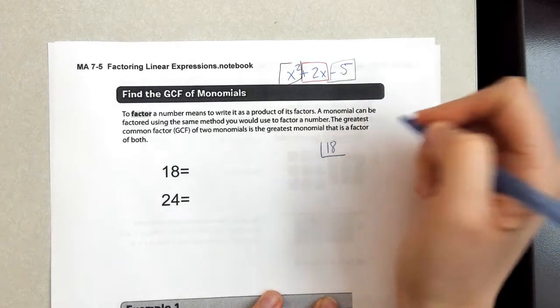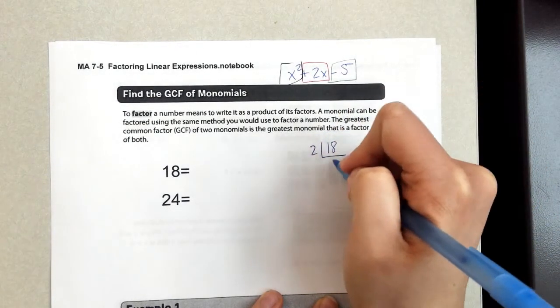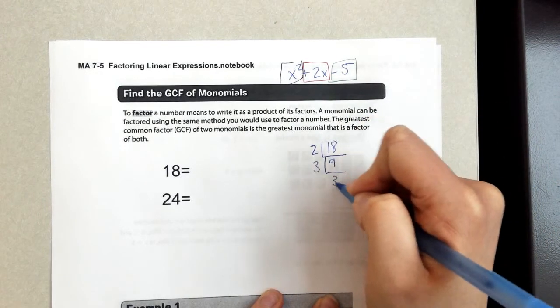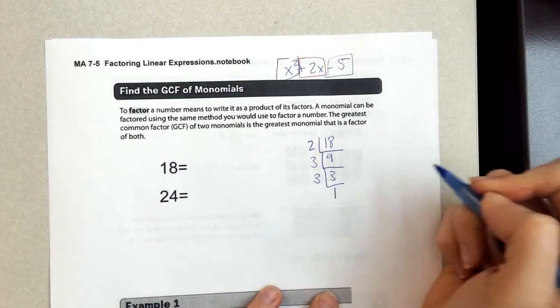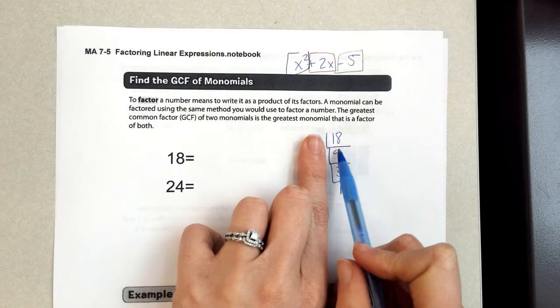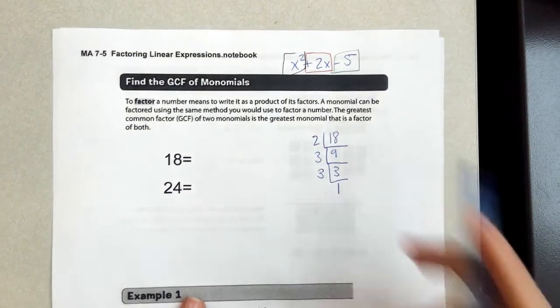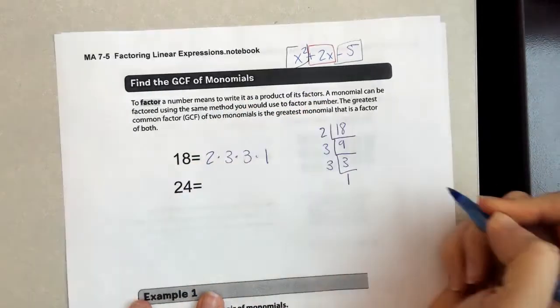So 18, we said you can divide out the prime number 2. That gives me 9. 9, I can divide out the prime number 3, which gives me 3. 3, I can divide out the prime number 3, and that gets me 1. When you get down to the bottom, remember, it's like these are all the layers of your birthday cake. That's the candle on the top. So for 18, it's 2 times 3 times 3 times 1.